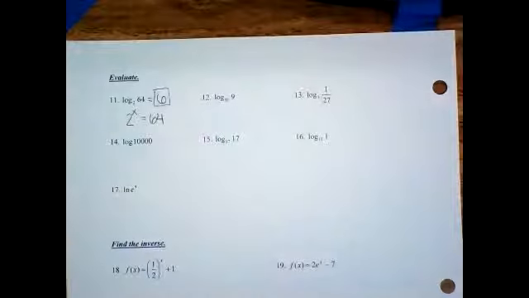Let's count on our fingers. That's why we've got them. All right, what's 2 to the 1st? 2 squared, 4, 8, 16, 32, 64. So 2 to the 6 will give you 64. So that answer is 6. You're looking for the exponent.